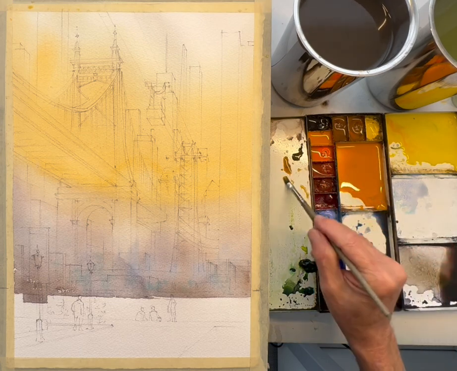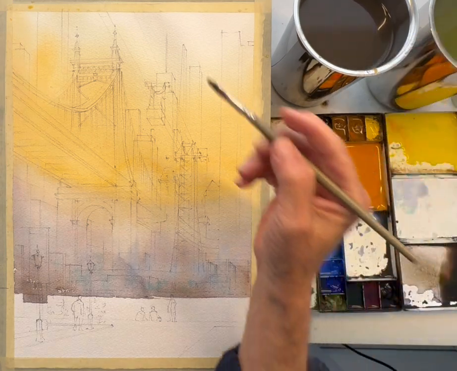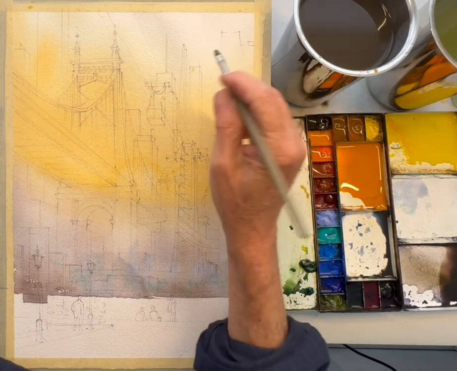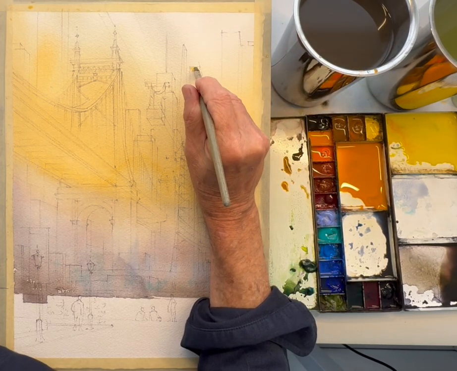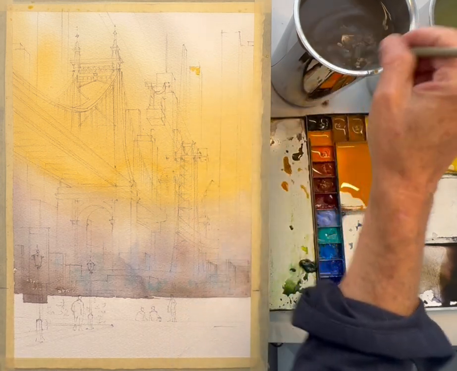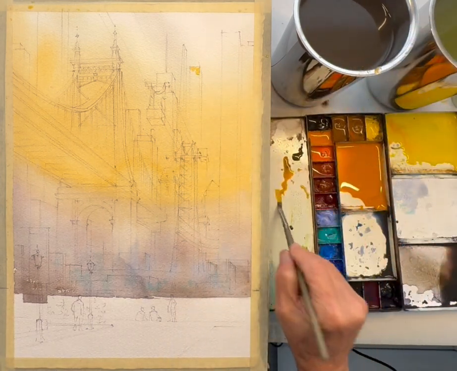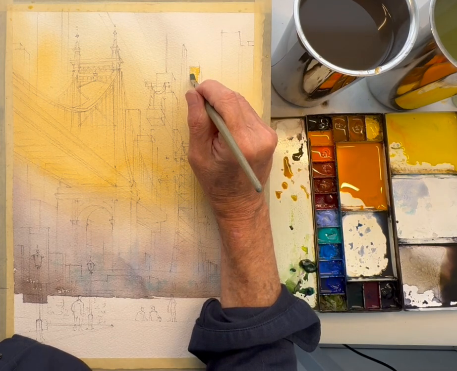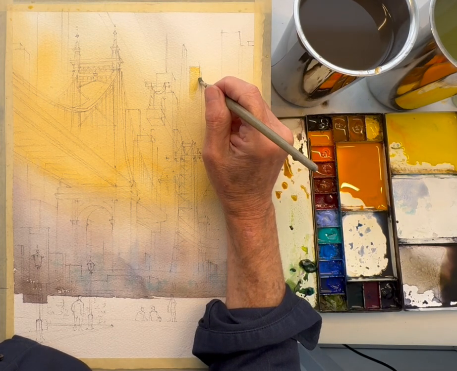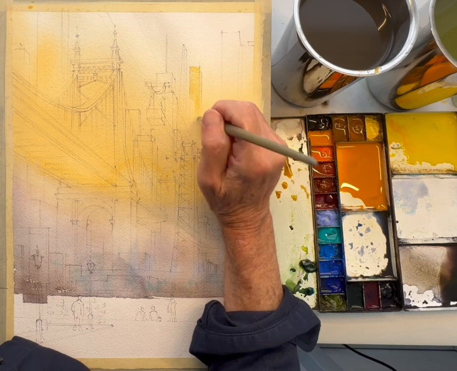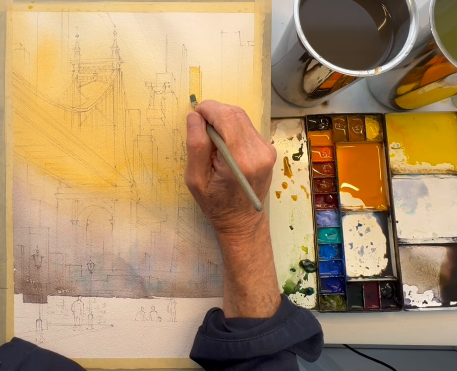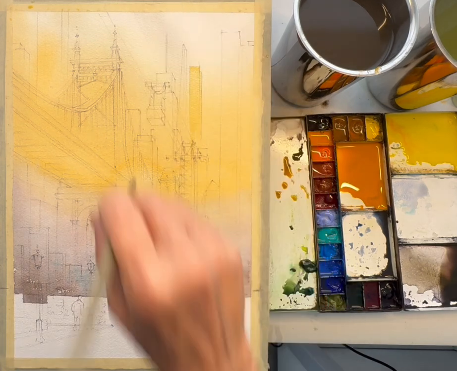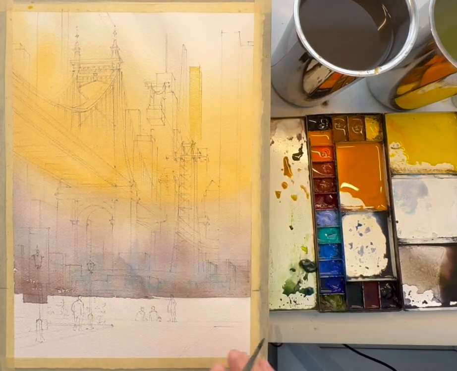So for the most distant towers, I'm going to use just a little bit of the tone I've already used in the sky. This is that Daniel Smith permanent orange. I put a little bit of raw umber in it, so it's just a warm, light tone. And I'm using these flat brushes to be a little careful at the very top, and then I'm just allowing them to fade quickly.